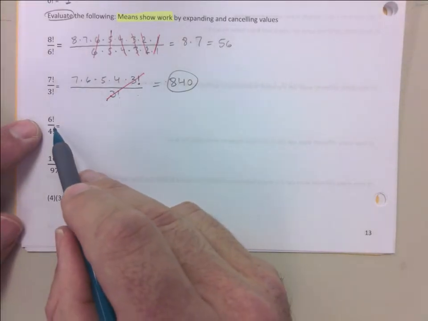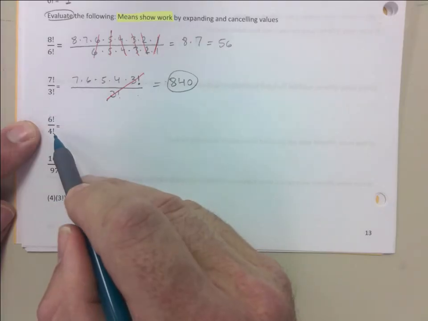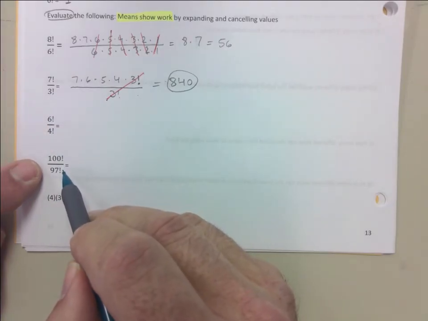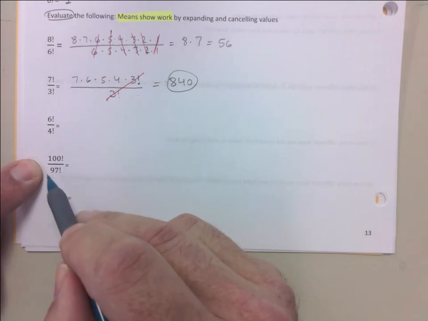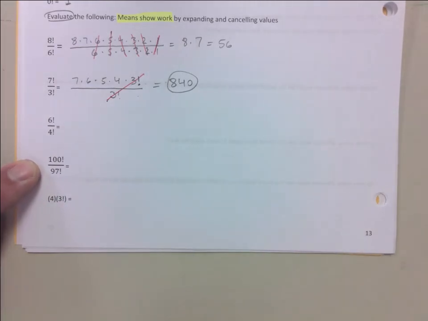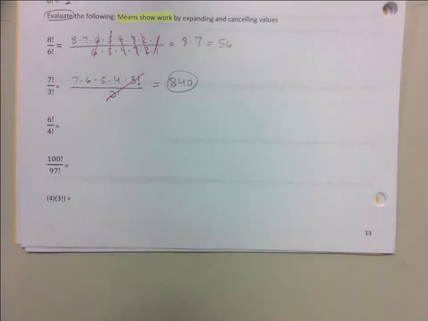I'm going to skip this one because it's the same idea here. This is the one. Can you try doing this with your calculator? 100 factorial divided by 97 factorial. Try typing that in. Error? Yeah. So this was on an exam before. They're like, hey, evaluate this. And students were like, just typing it in.